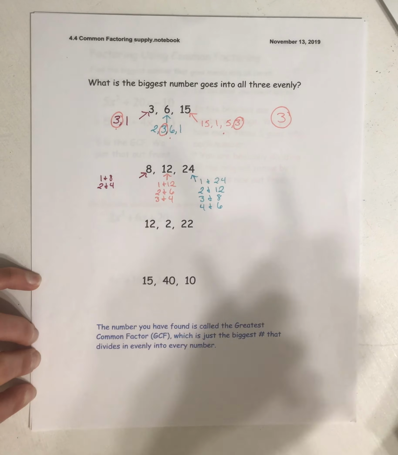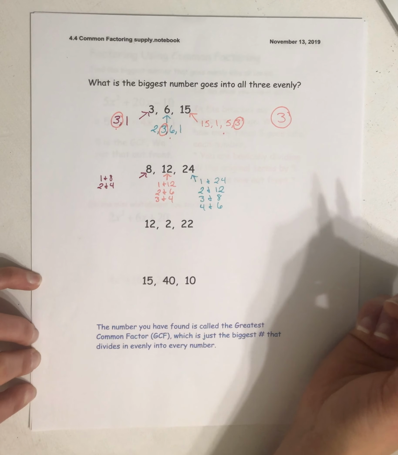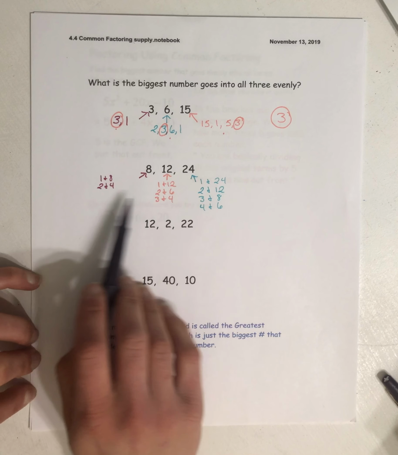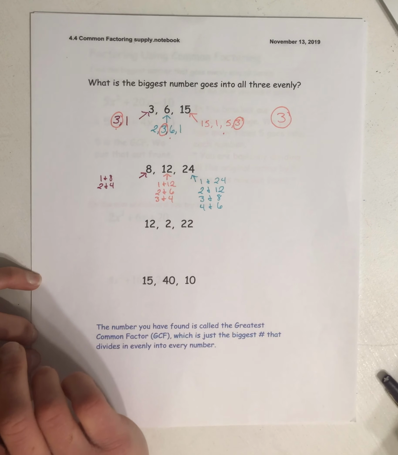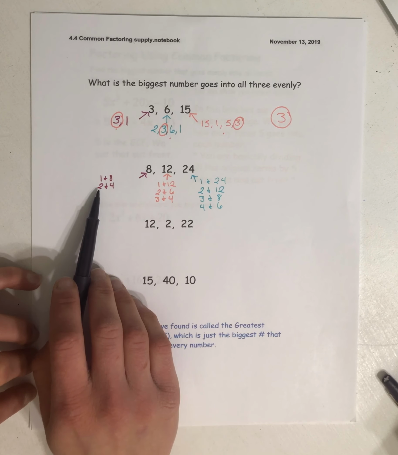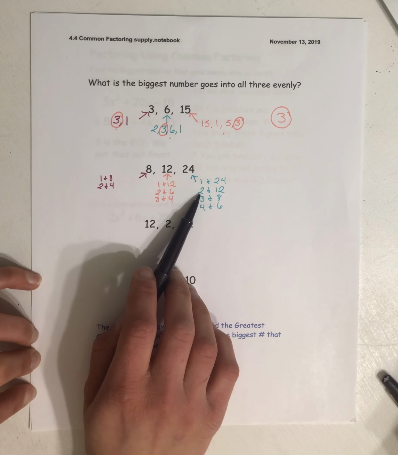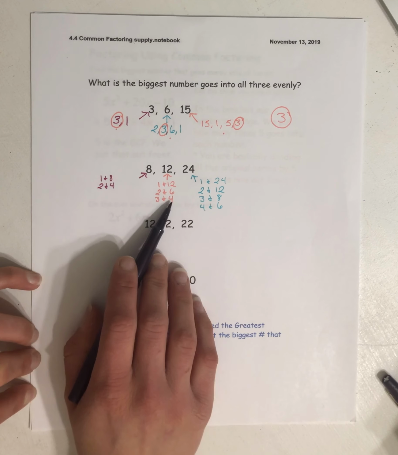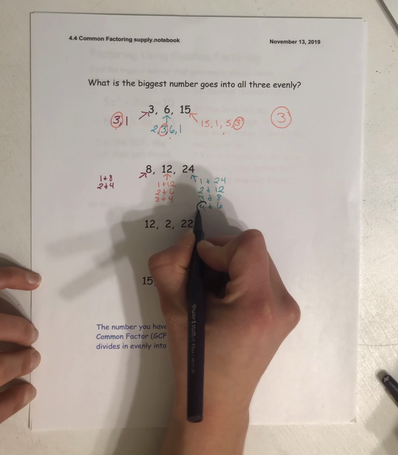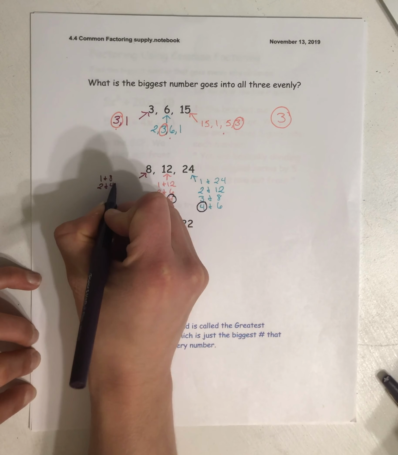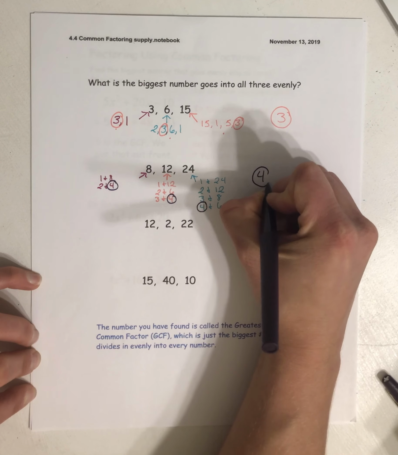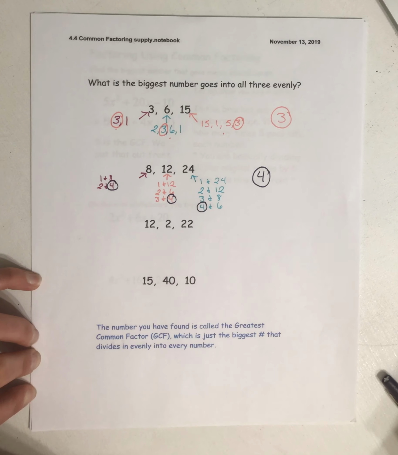And let's go through and find the biggest number that goes into all of them. So does 8 go into any of these ones? It goes into this one, but not this one. What about 2? 2 goes into all of them. Is that the biggest one? We have 4, 4, and 4. So 4 goes into all of those evenly.